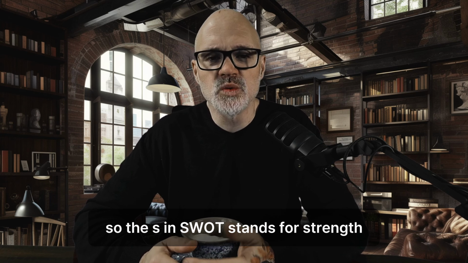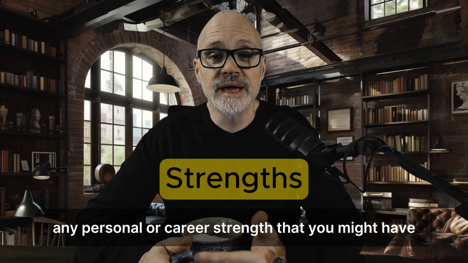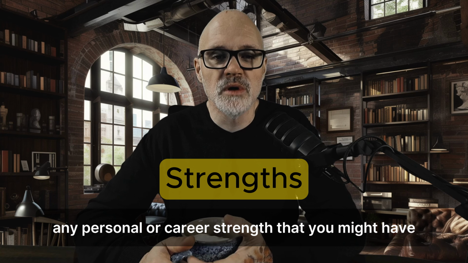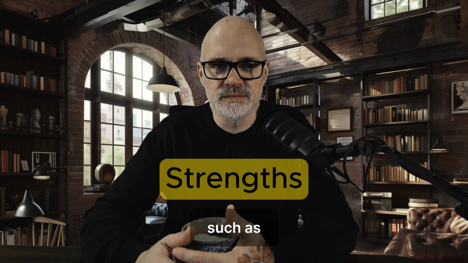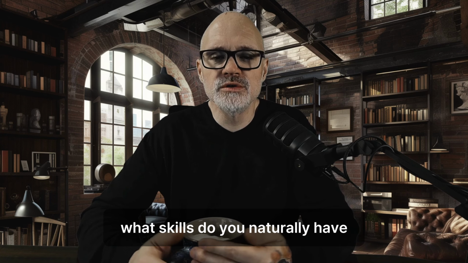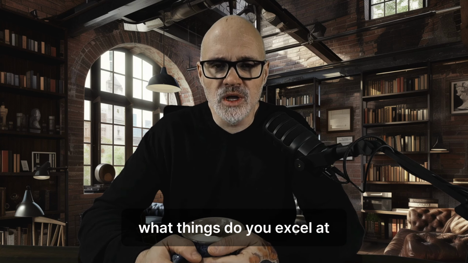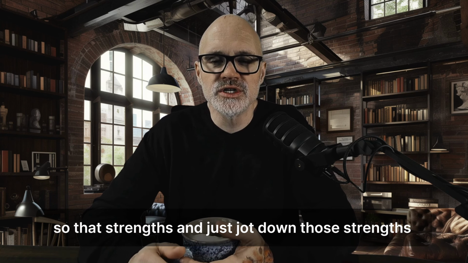So the S in SWOT stands for strengths. So the goal here is to identify any personal or career strengths that you might have. And you can do this by asking yourself questions such as, what things come naturally to you? What skills do you naturally have? What things do you excel at? So that's strengths, and just jot down those strengths.